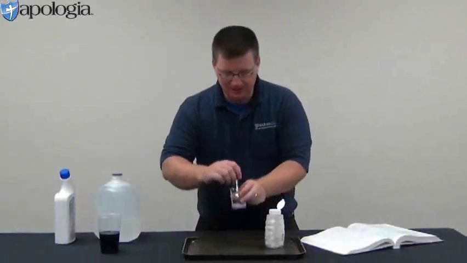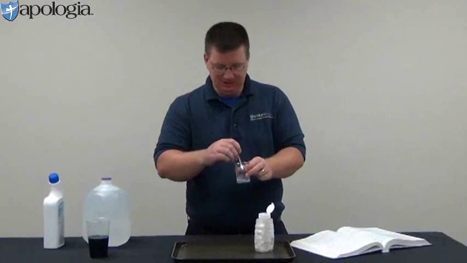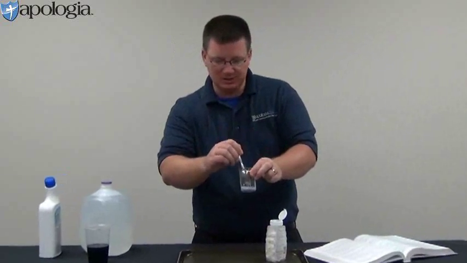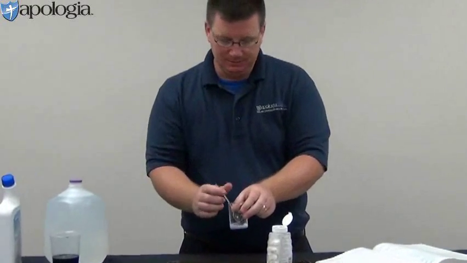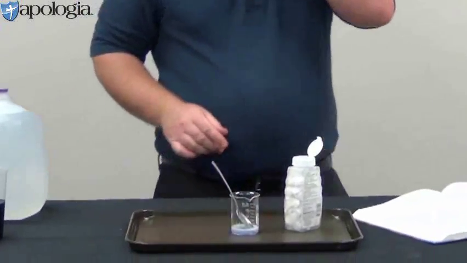Alright, so what I've done after adding 3 antacid tablets, finally got it to change colors there for us. Okay, I also had to scoop out some of that foam and get rid of that foam because it was starting to overflow my little beaker there.